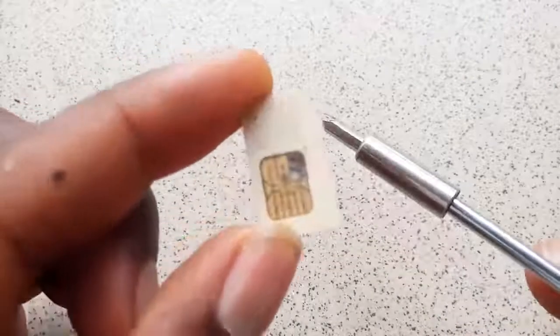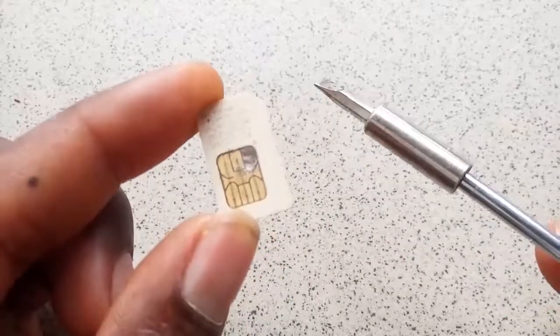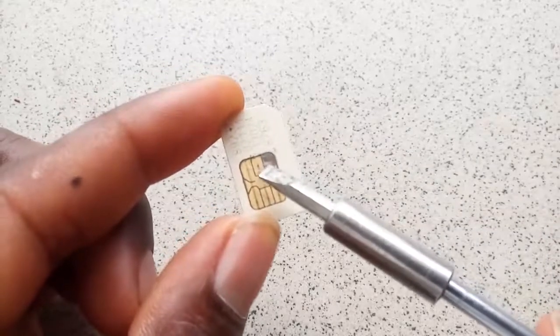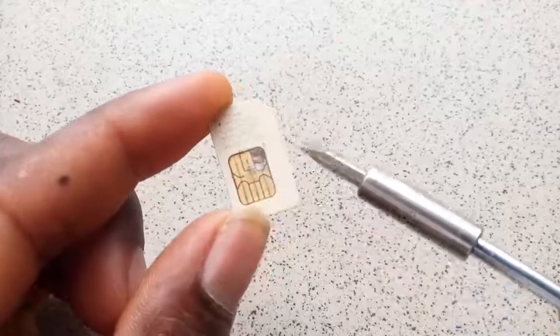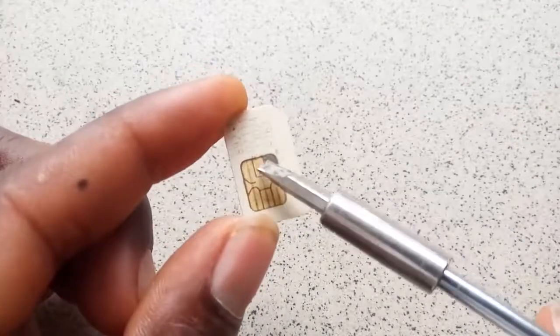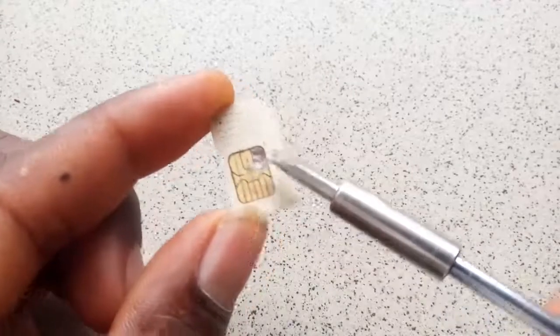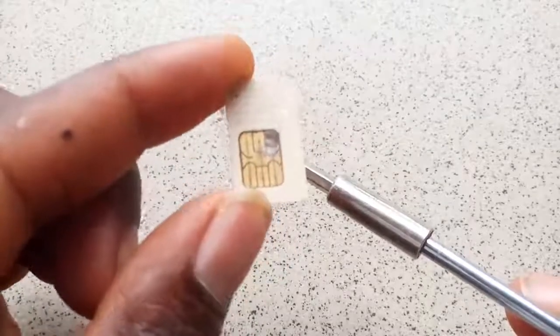So for you to make it work 100%, I don't know the type of SIM you may be using, because some SIM cards are divided into 5 partitions, some into 6, some into 10 partitions. So if you are using a SIM card which is divided into 10 partitions, you need to have at least 10 of those SIMs.